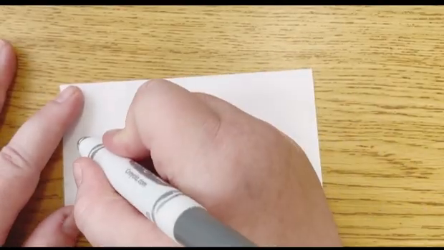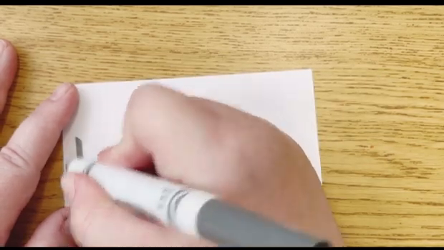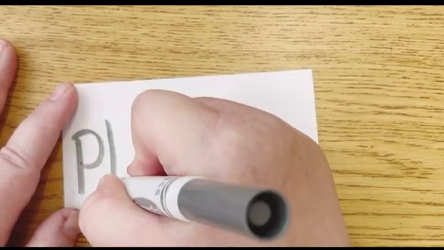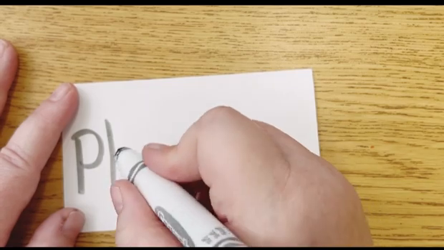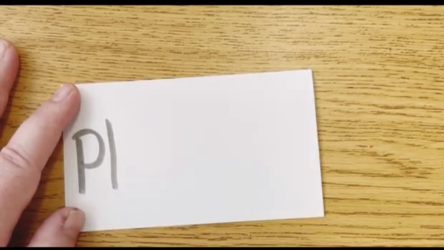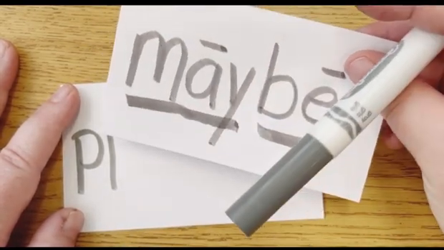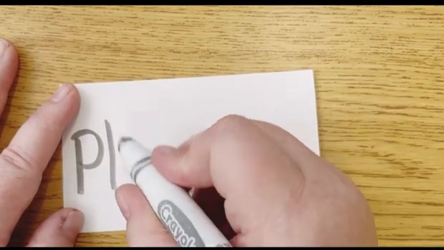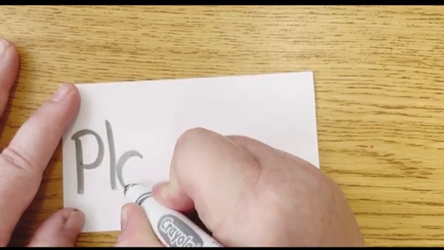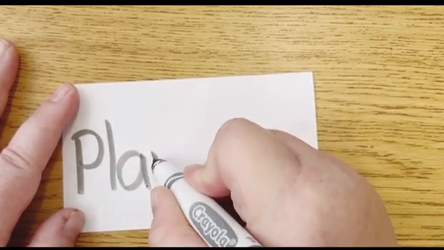Next one, playground. Let's spell play first. We know that one. A. Again, like on our third word we did, maybe, we had the A-Y. Okay, let's spell playground with that same A-Y.